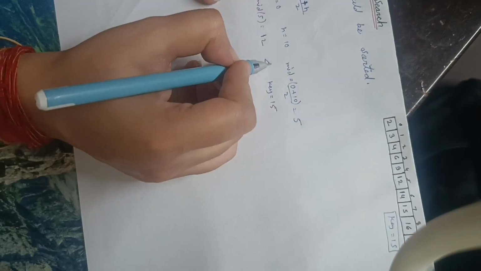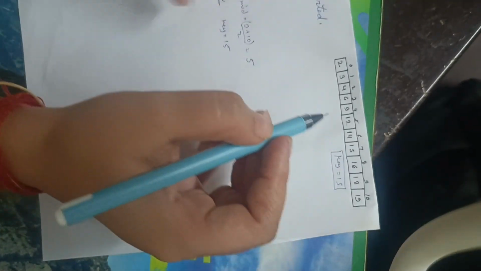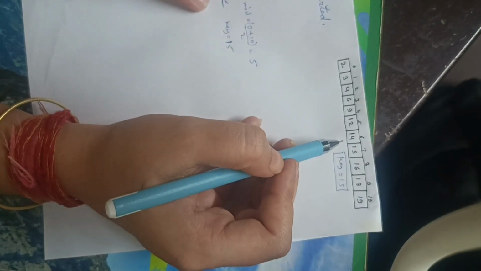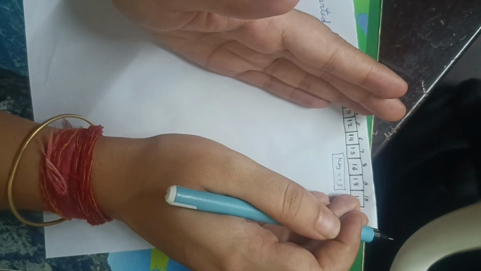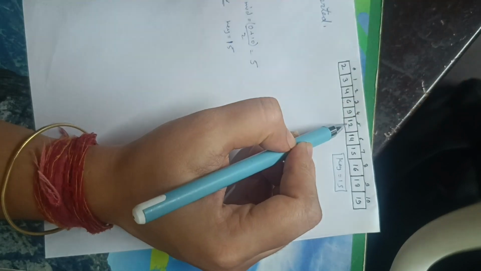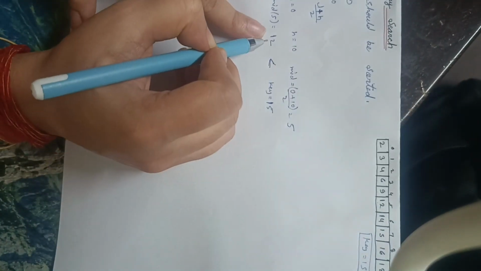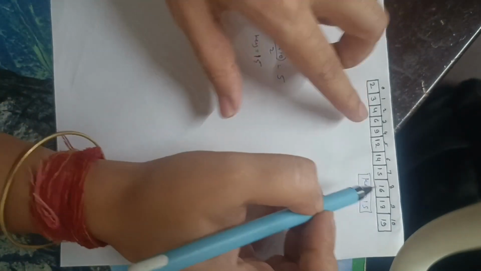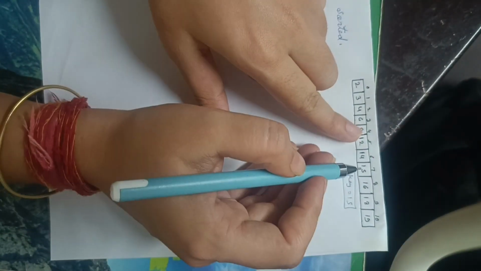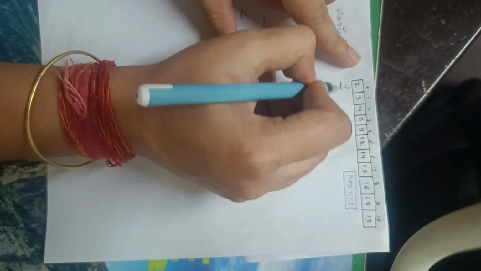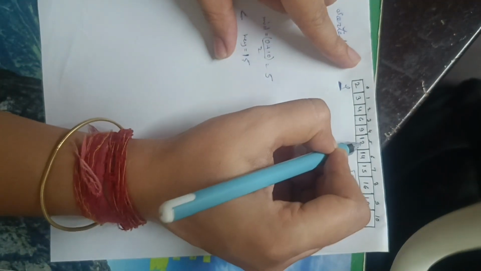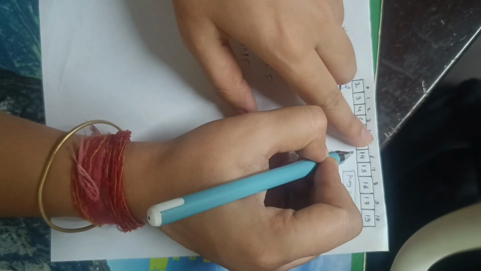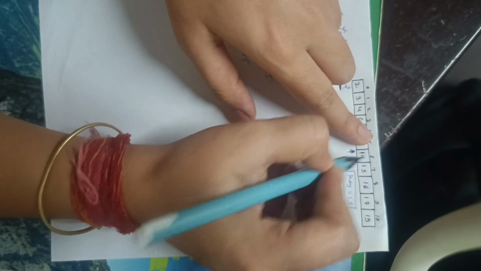It means the key is present in the mid plus 1 area. Since 15 is greater than 12, we will update the lowest index value to mid plus 1, which is 5 plus 1, so it will become 6.